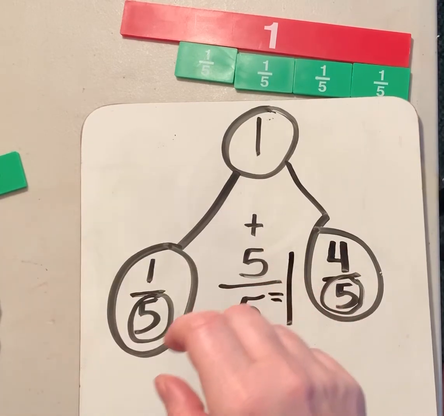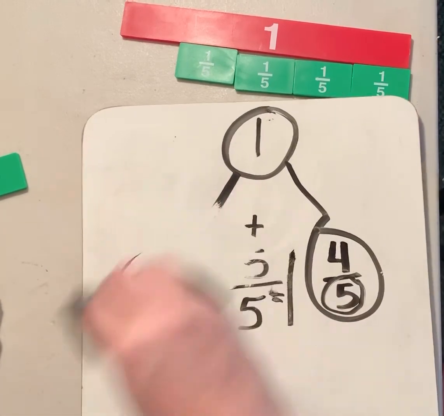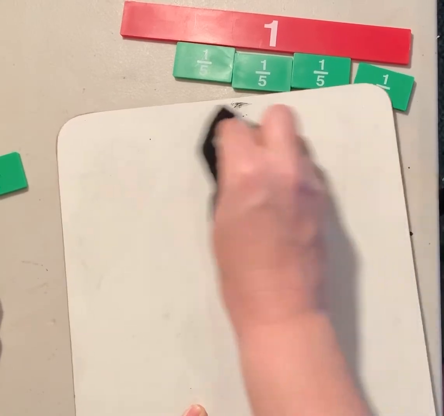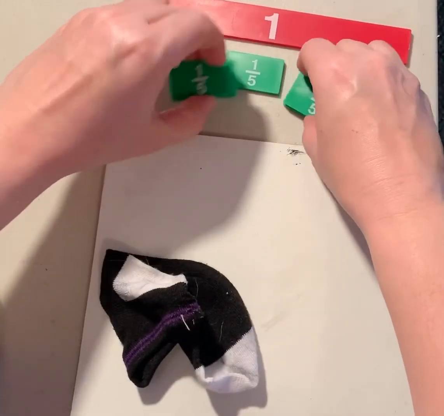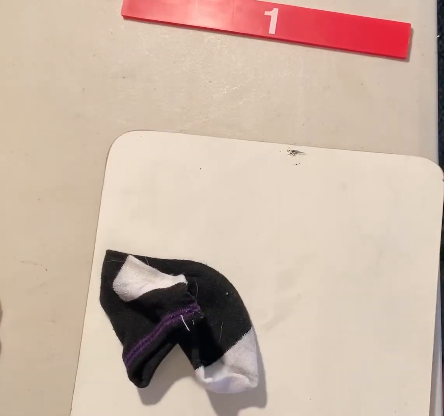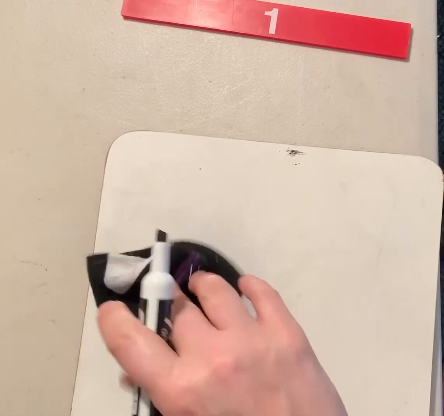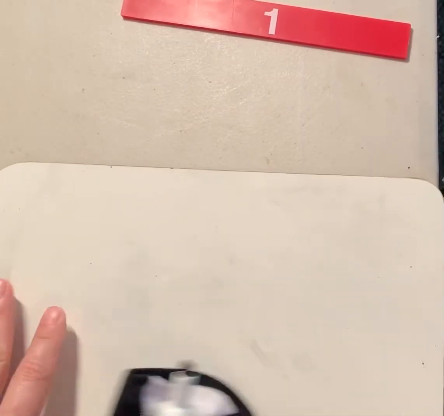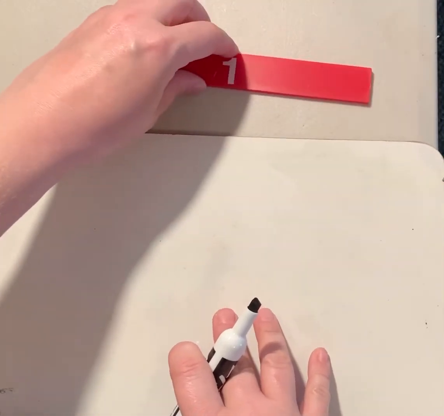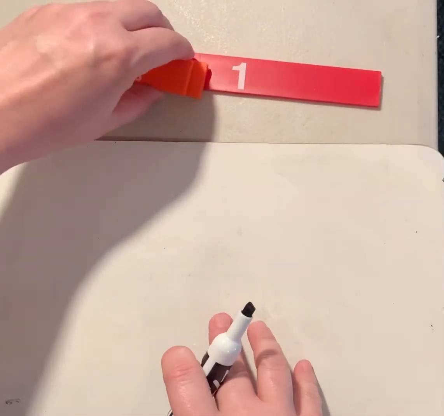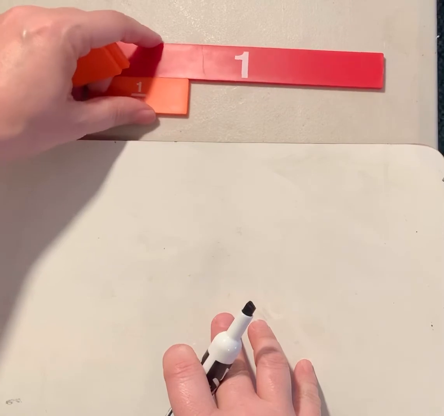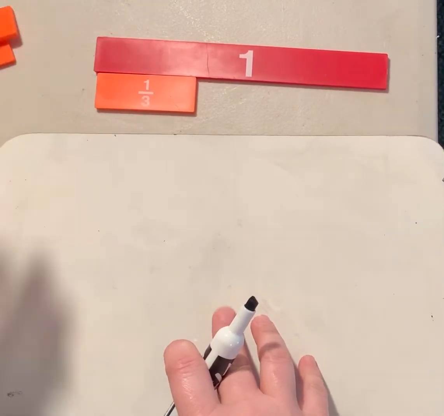Okay, so we're going to do it with another one. I'm going to keep my one whole because that's really what we're comparing these to. What makes a whole? How do we divide the whole up? So if I have one whole up here, I'm going to do 1/3 this time. So I'm going to change it up a little bit like this. I'm going to change my board around, see if that helps a little bit too.